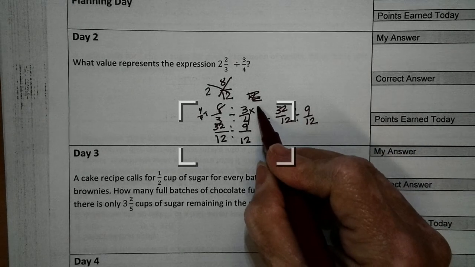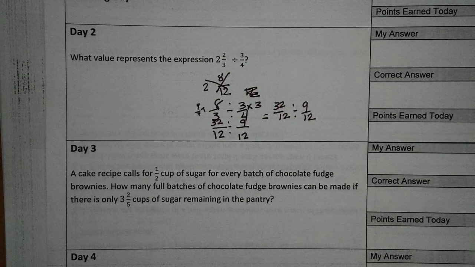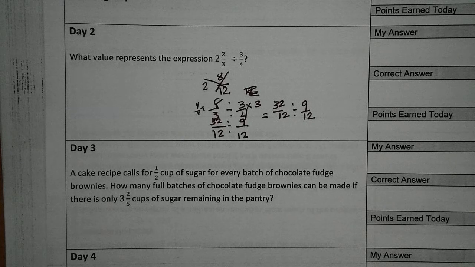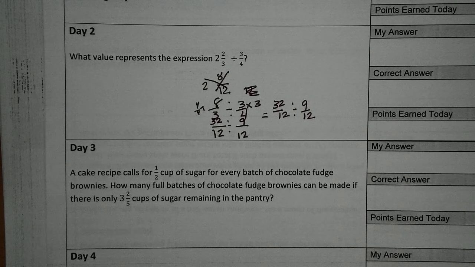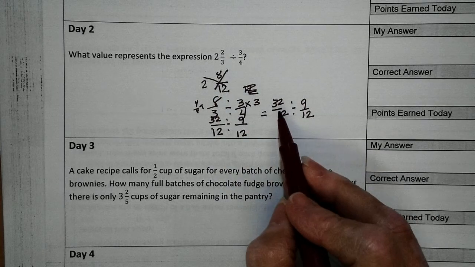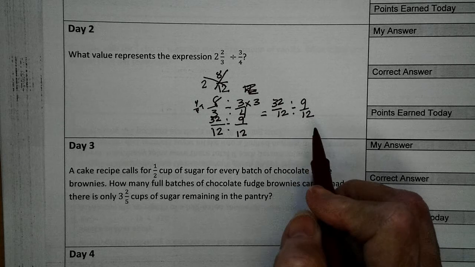Because this would have been times 3. I accidentally did it the reverse way. I accidentally did it 4 times the 8, 3 times 8, and then 4 times the 3. Oh, okay. That's where I messed up. Okay, yeah. So if you did it this way, you should have had 32/12 divided by 9/12. Thank you, Kane, for helping.